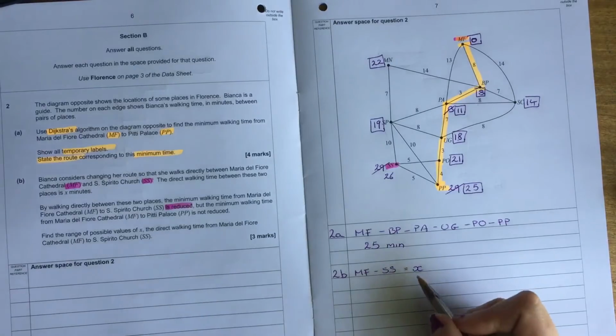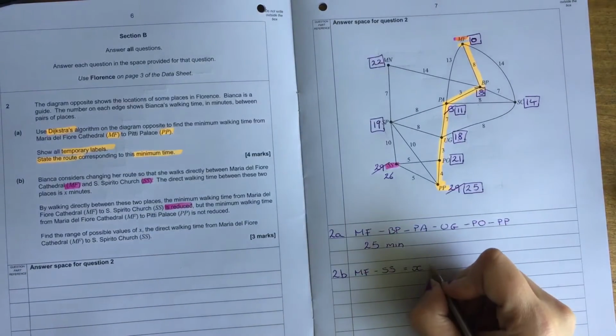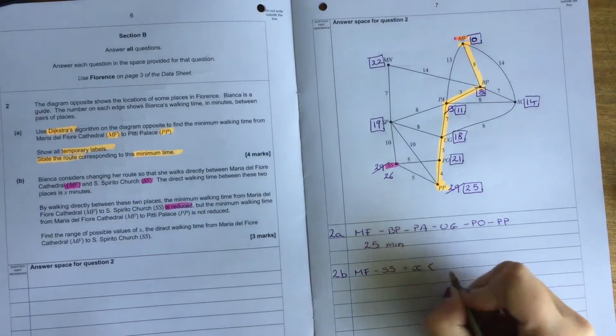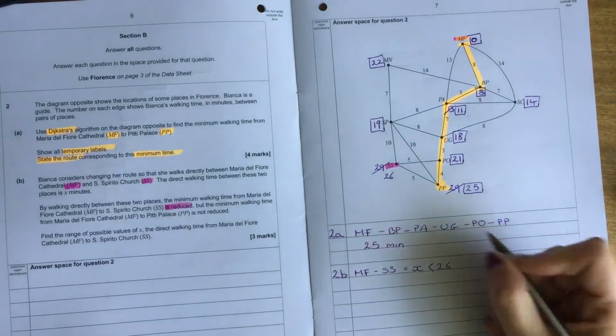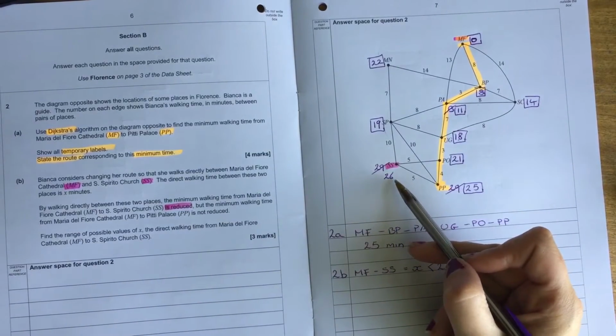So this is now reduced, so this is less than 26, because we know we can get there in 26.